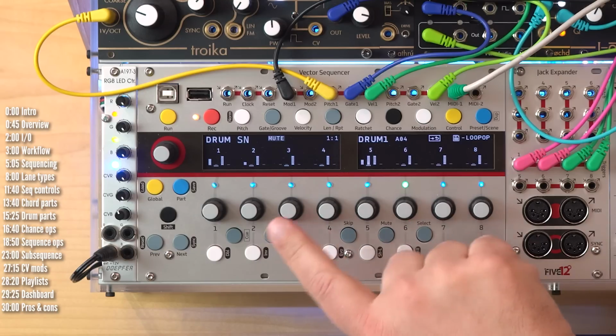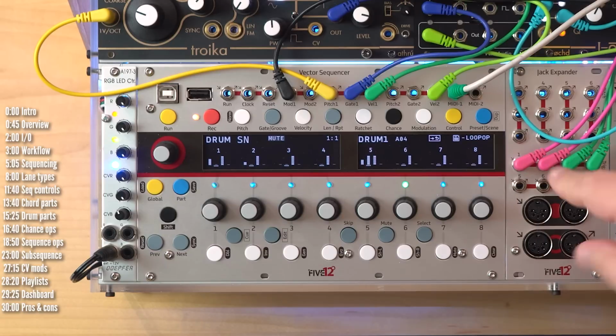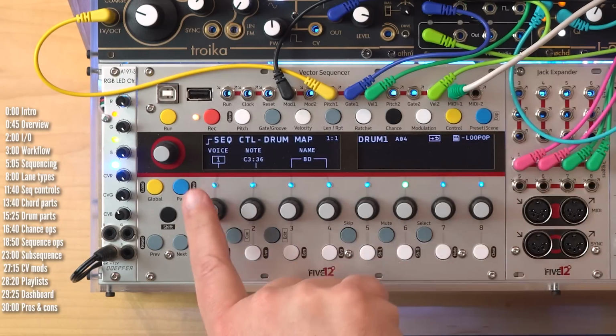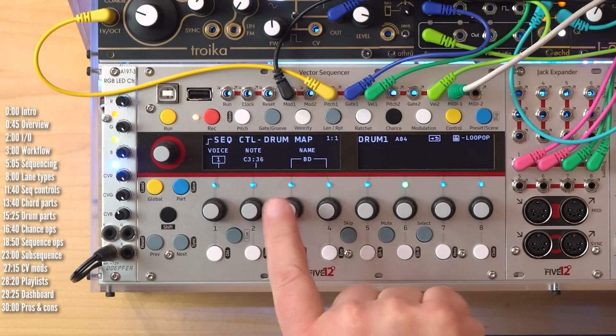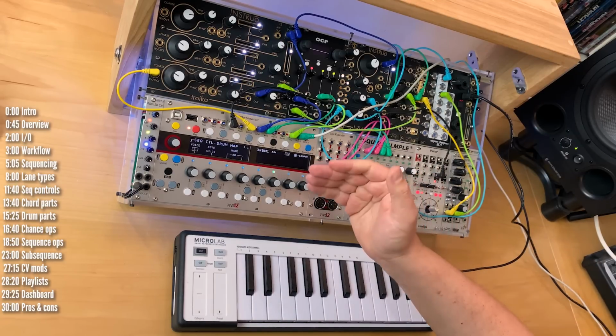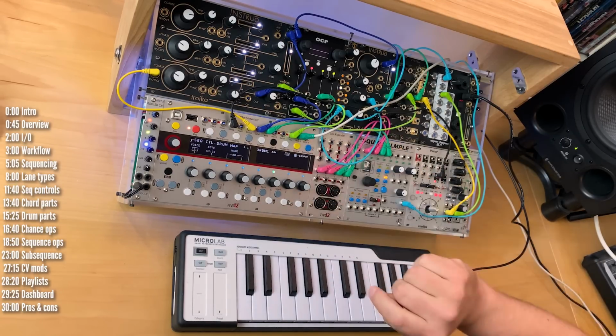And you're not limited to just sending drum triggers over CV. You can send them over MIDI as well. You can pretty simply map which voice goes to which note, and you can even change its name if you like. Anyway, now that we're familiar with sequencing basics, let's look at some advanced options like chance and modulation.